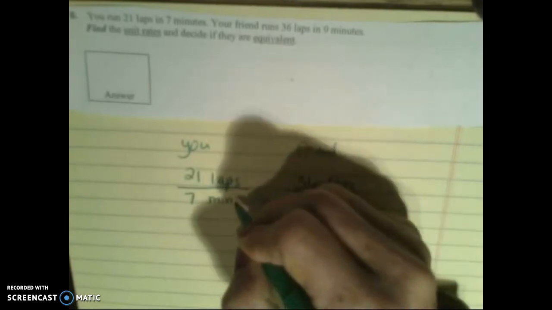Kind of picture yourself running 21 laps around the school or around a track in 7 minutes. And your friend runs 36 laps in 9 minutes. The first step asked you to do is to find the unit rate. So let's do that first.